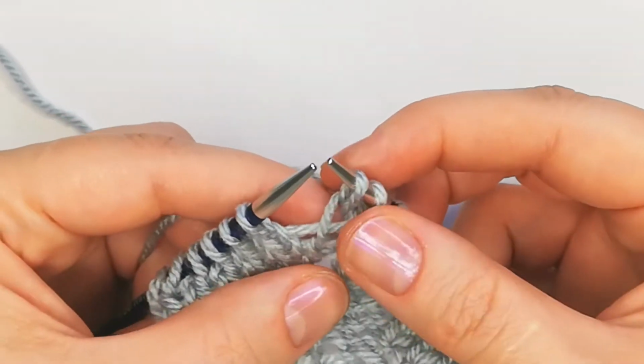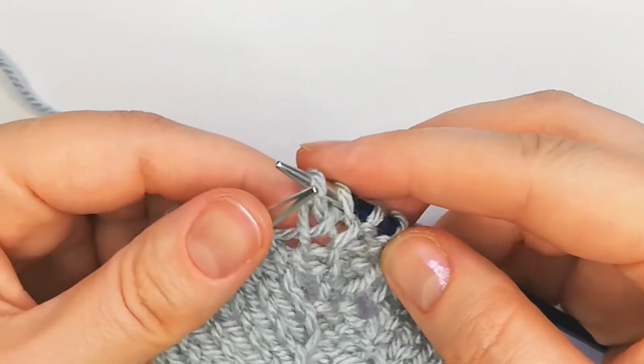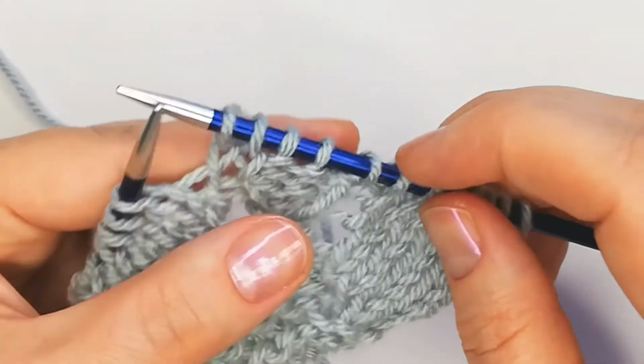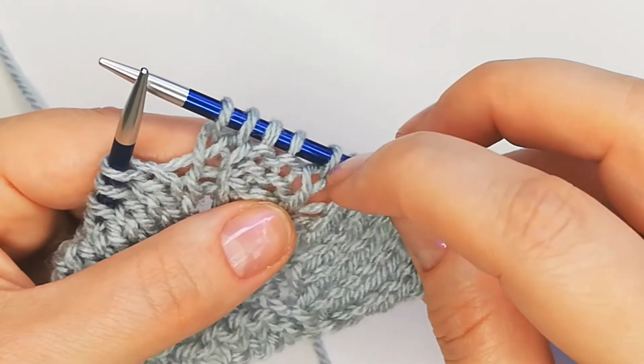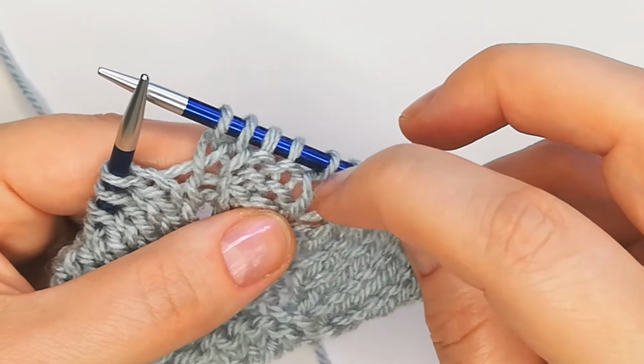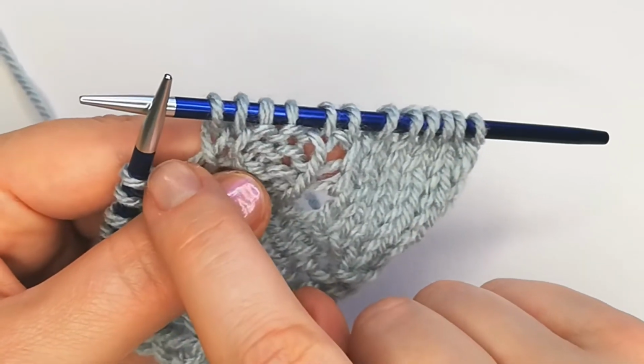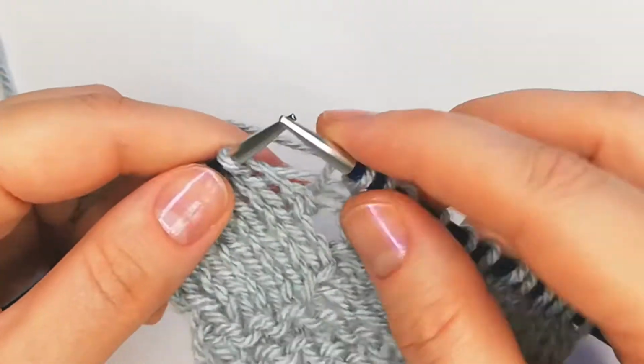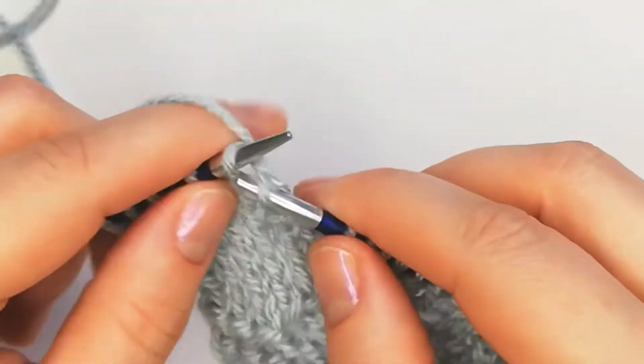And here we have our increase. You can try to do it the opposite way. You can try to make the first stitch and then the previous row, and here the opposite way. Just do it symmetrically, okay? Don't forget about it.